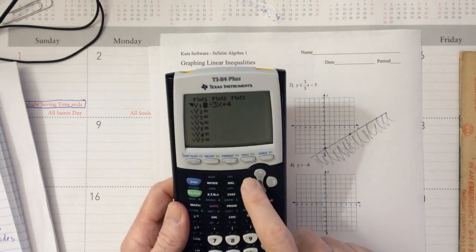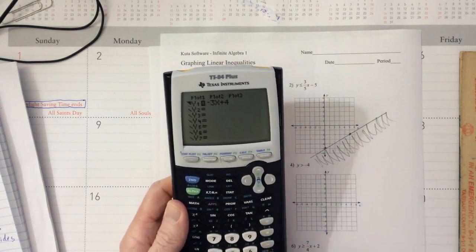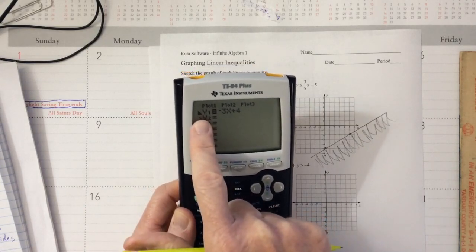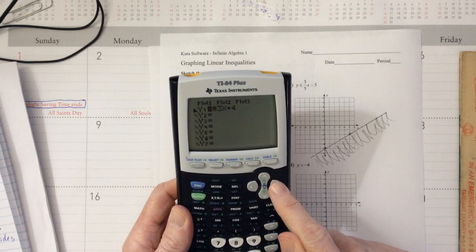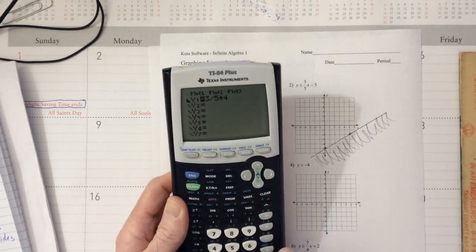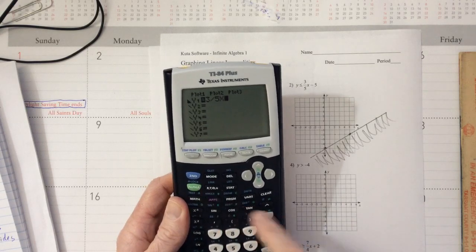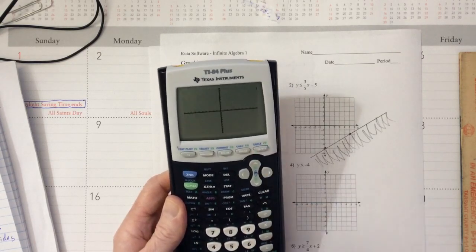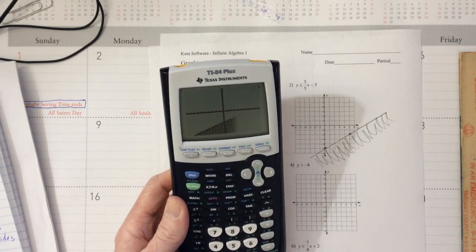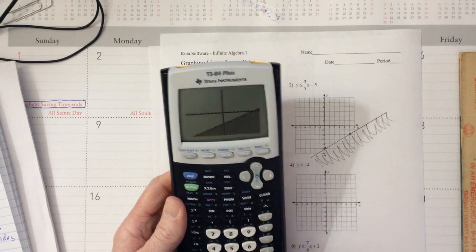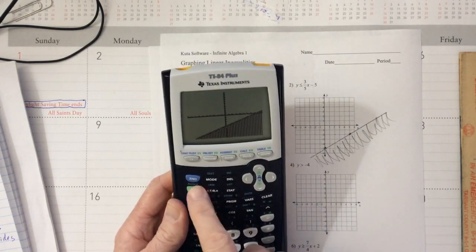So I'm going to go over. And I'm going to hit enter until it appears on the bottom because we're going to shade the bottom. I'm going to go back over and I'm going to put 3 divided by 5x minus 5. And then I'm going to hit graph. And that's perfect. That's exactly what we did. Okay? So let's do another one.